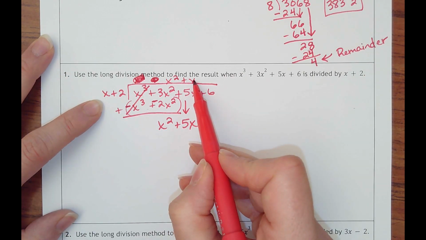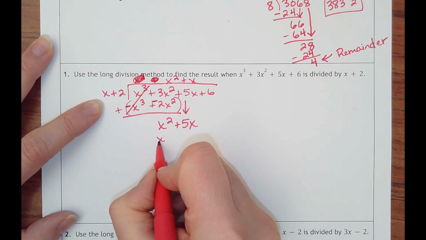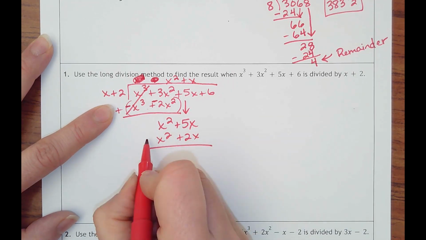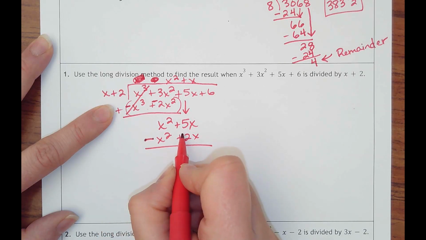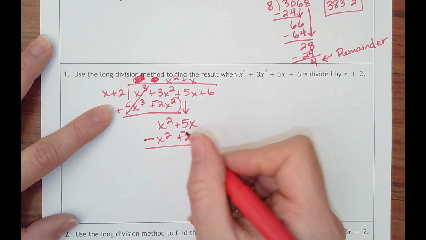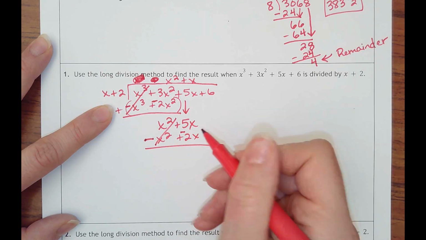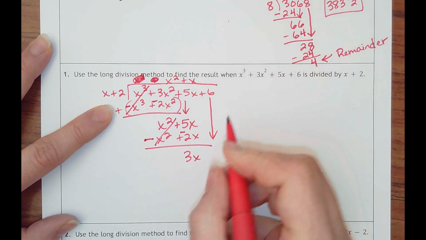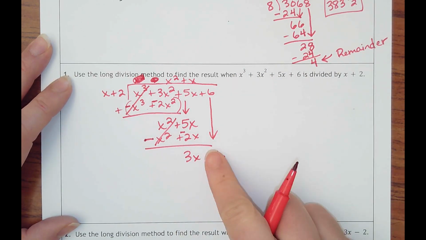Then I multiply or distribute. x times x is x squared. x times 2 is 2x. But I'm going to subtract. Subtracting this means this now changes to a negative and this changes to a negative. x squared minus x squared cancels. 5x minus 2x is 3x. Then I bring down the last term. And then I start over.